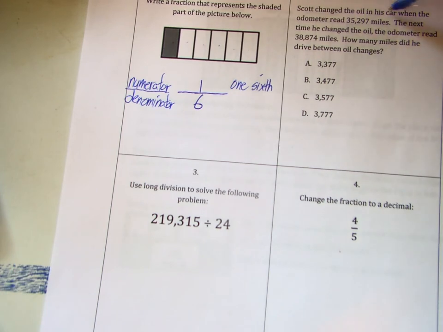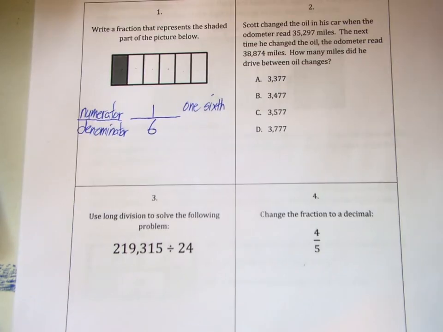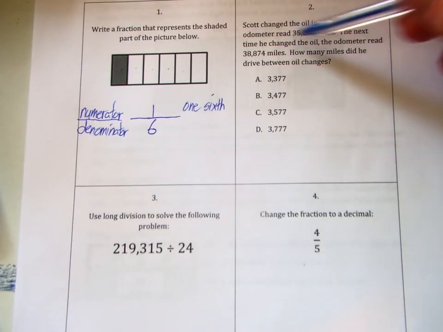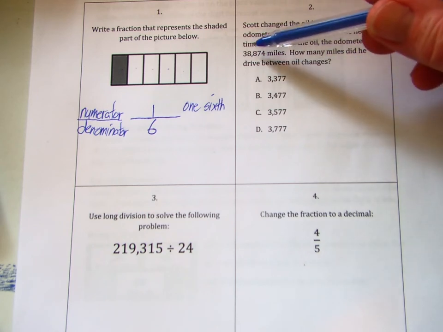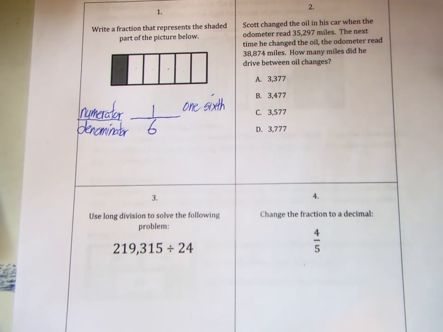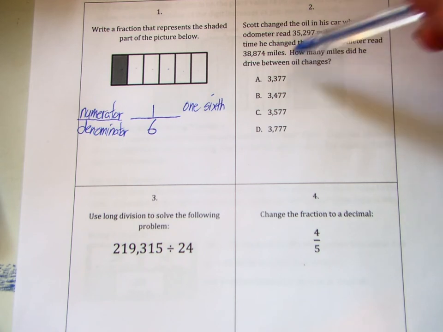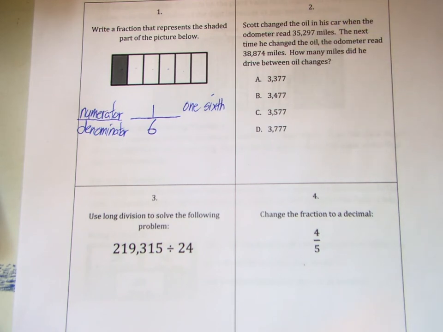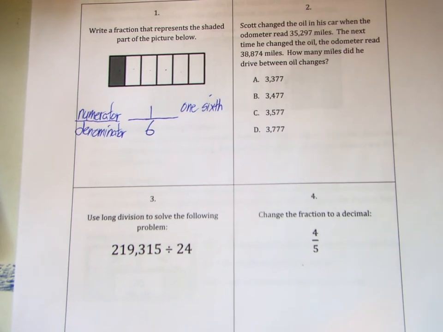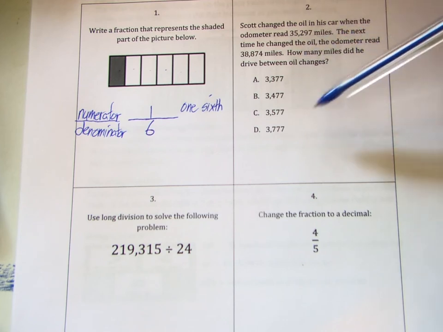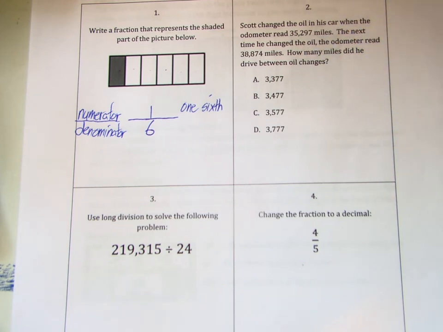Scott changed the oil in his car when the odometer read 35,297 miles. The next time he changed the oil, the odometer read 38,874 miles. How many miles did he drive between oil changes? Okay, so you can try it on your own. Like I said, pause the video, read it, try to solve the problem on your own, then run the video to check and see if you did it the right way. If you're sure, you can even skip that part and just go on. Especially in the beginning here, we're doing some relatively easy math.